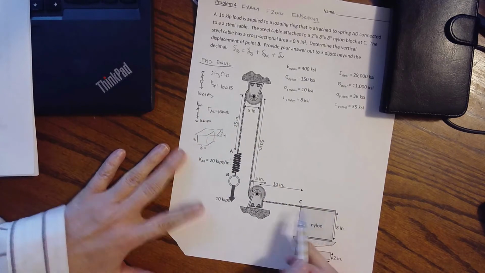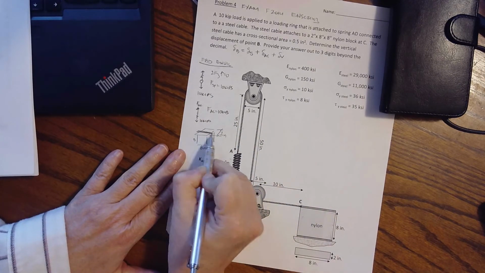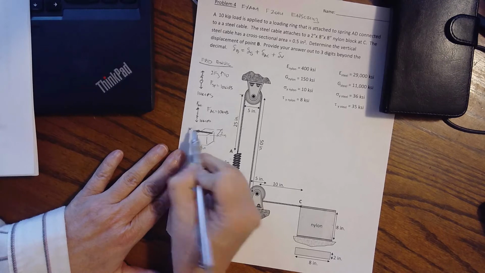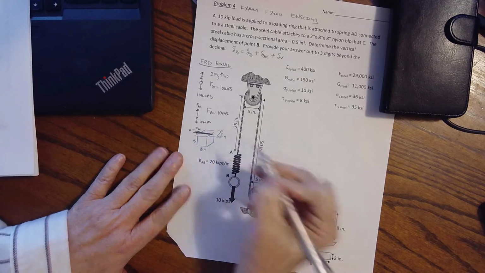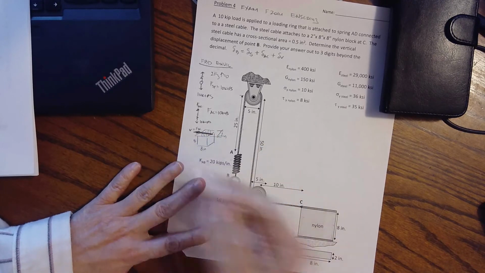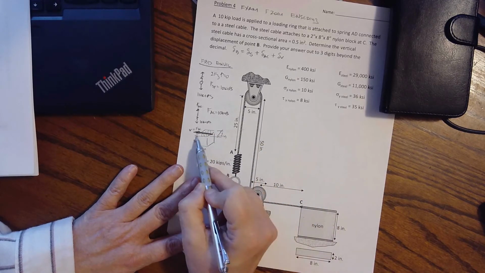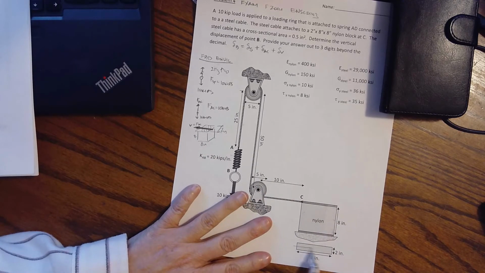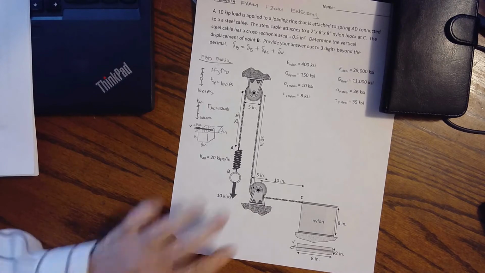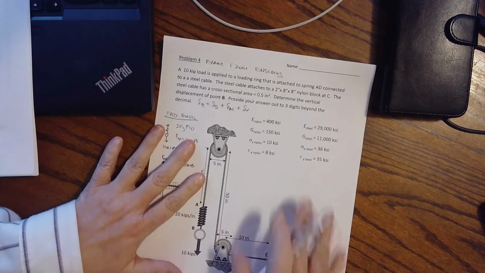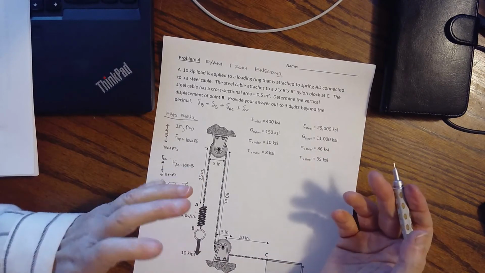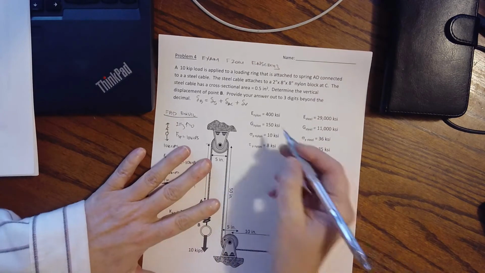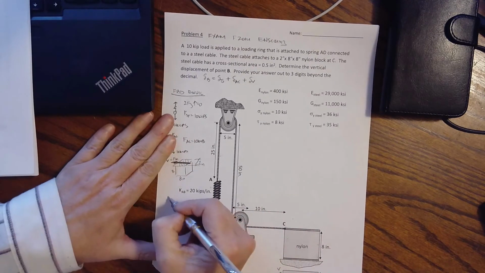I'm going to have this shear force V coming across that has to equal the force in cable AC, and it's acting over the area on the top, which is 8 by 2. All of our material properties are given. So now let's start with the spring.